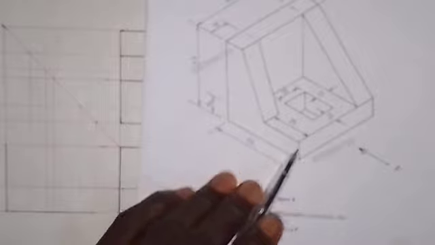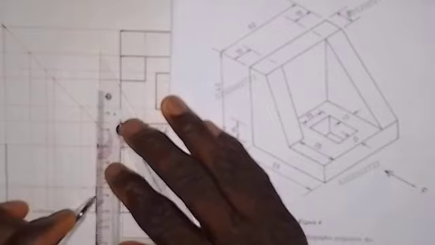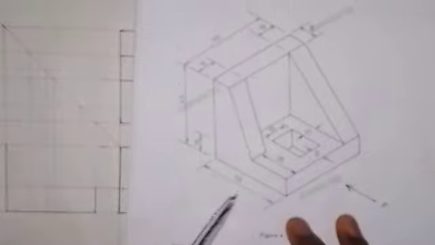And then what about this short vertical line that we have here? It is from this point on the front elevation to this point, so from this point to this point here. So let's take it. So we have it like this. Okay, so here we have it. Alright, so then let me just shift it a bit here.